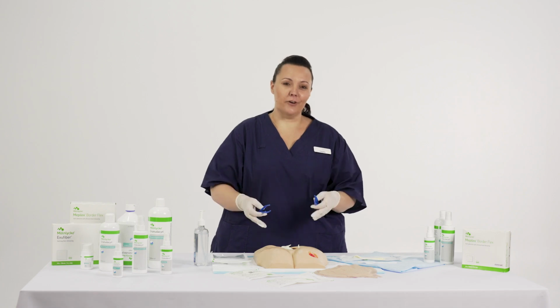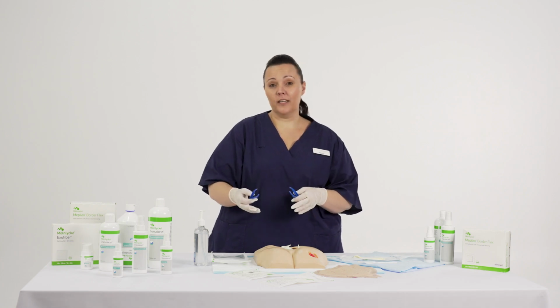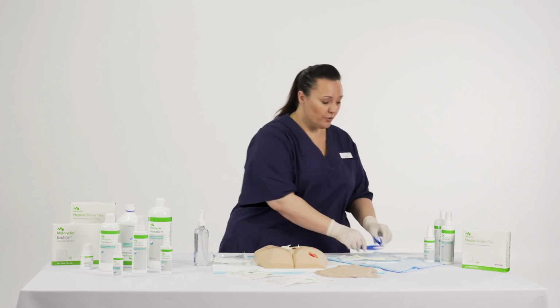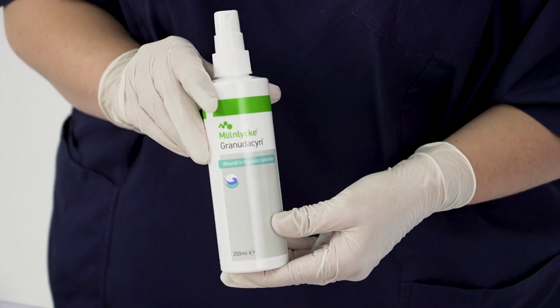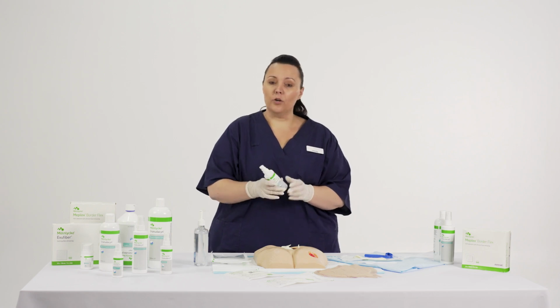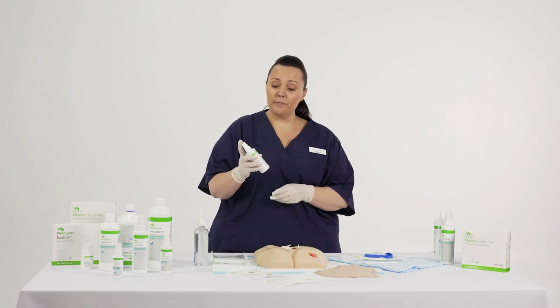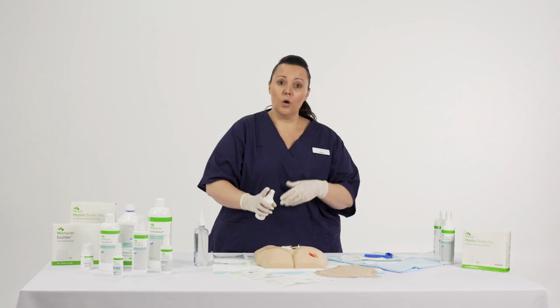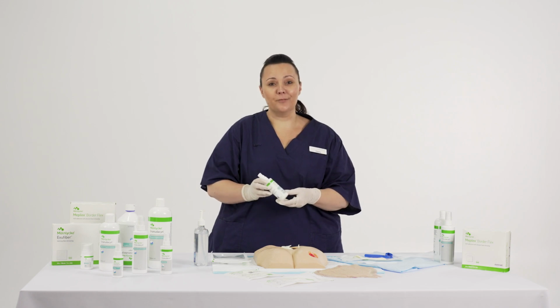If you have a necrotic area that is soft and boggy and you believe by good hydration you could lift that area, you could consider other products such as a wound gel. In this case, Granudacyn wound gel may be an option for you. It is easy to apply and all you need to do is spray the area. Once applied, it does form a gel.